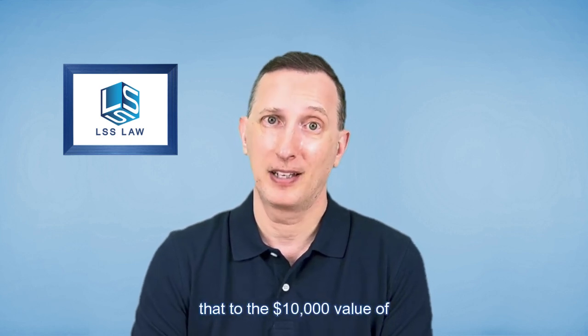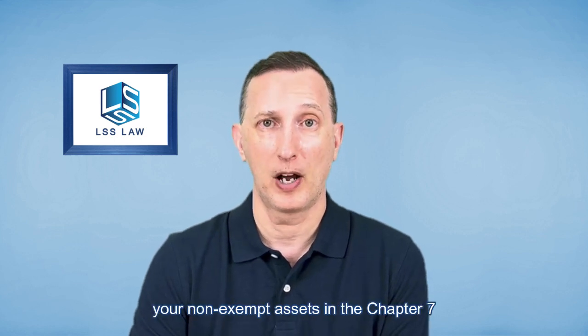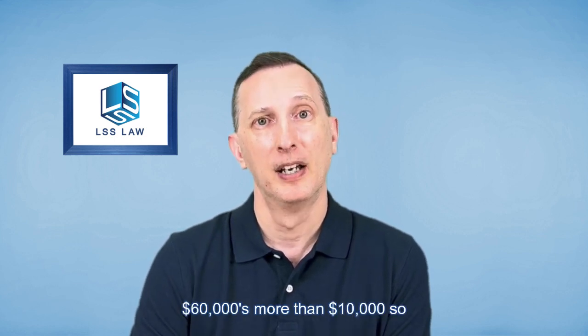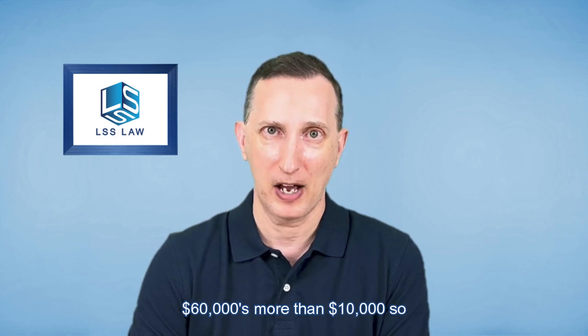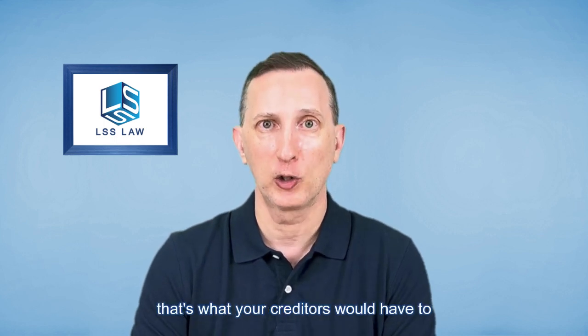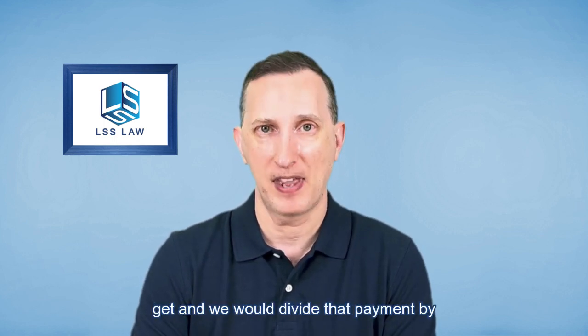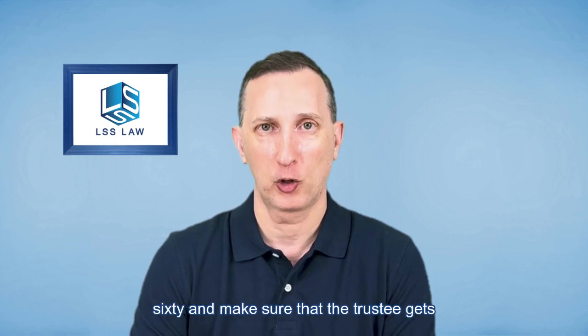I compare that to the $10,000 value of your non-exempt assets in the Chapter 7. 60,000 is more than 10,000. So that's what your creditors would have to get. And we would divide that payment by 60 and make sure that the trustee gets her 10% trustee fee.